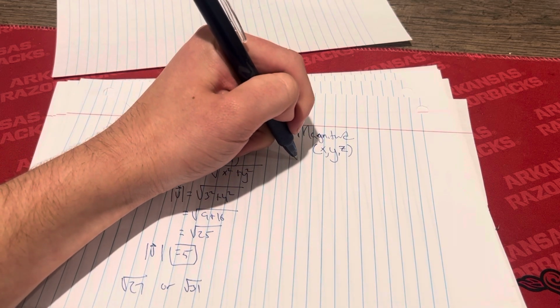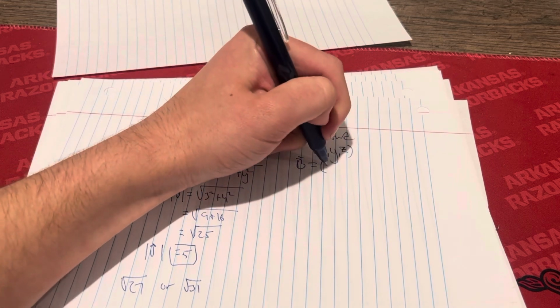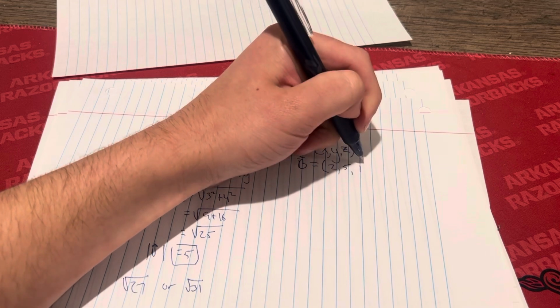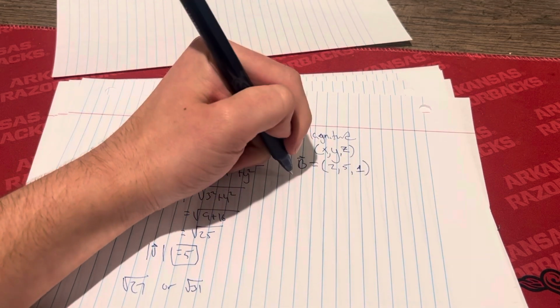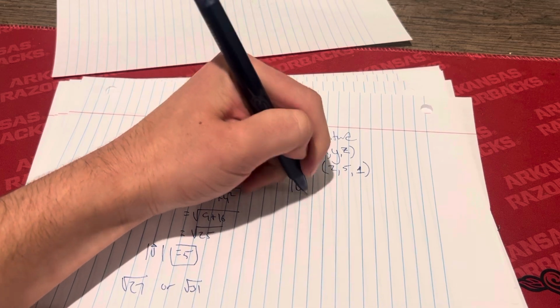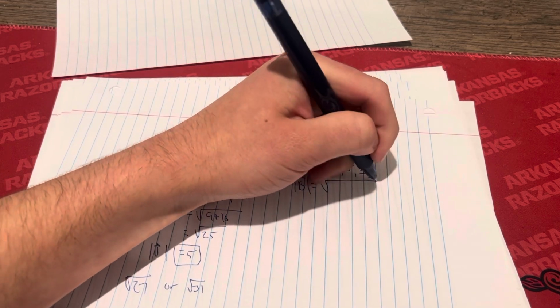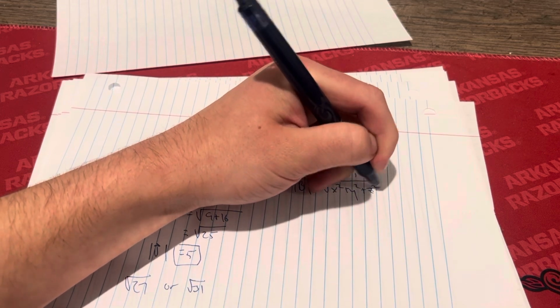And so let's name this vector B. And let's say it has terms of 2, 5, and 1. We're going to go about this the same way, but there again, we're just including that extra coordinate, which is our z. So this would be x squared plus y squared plus z squared.